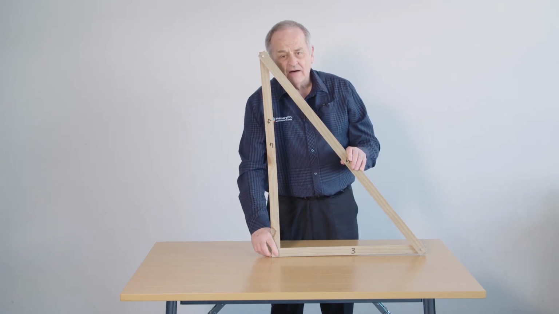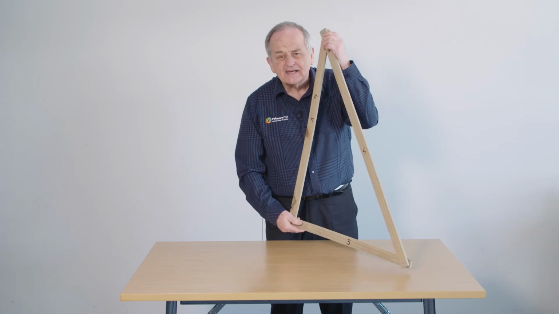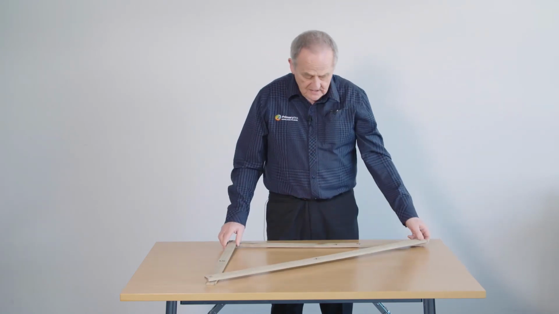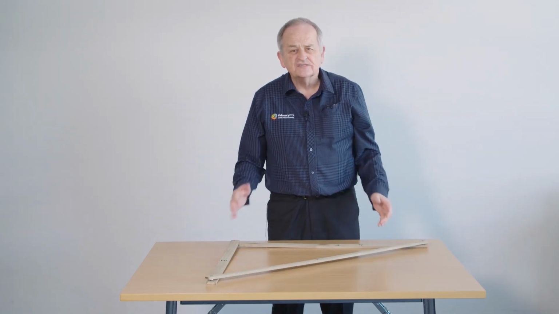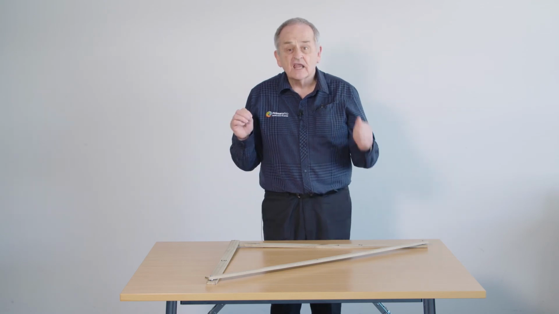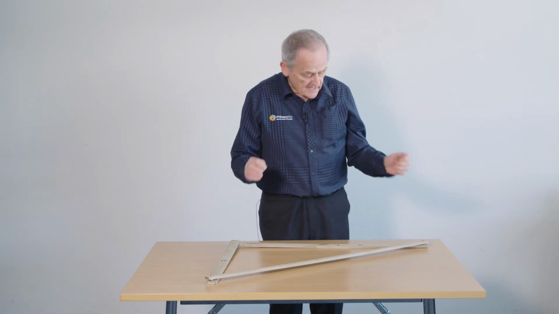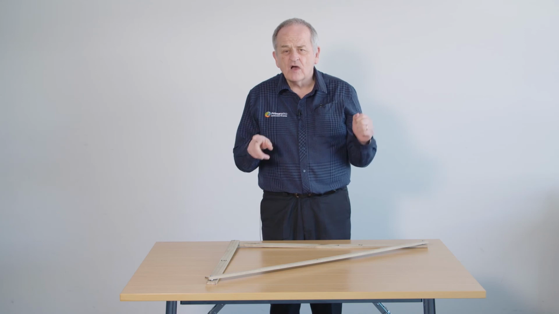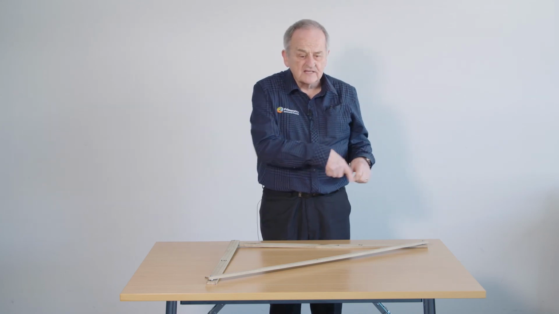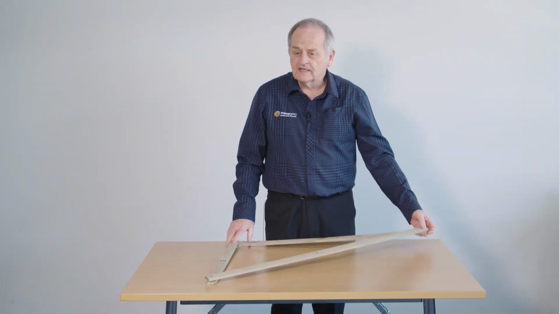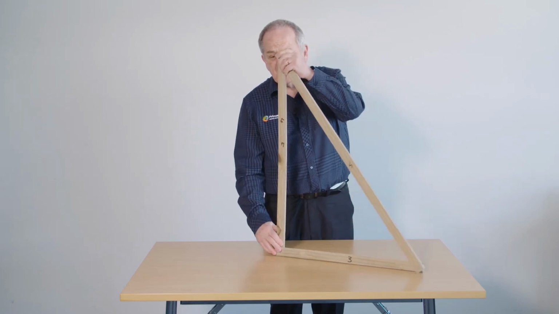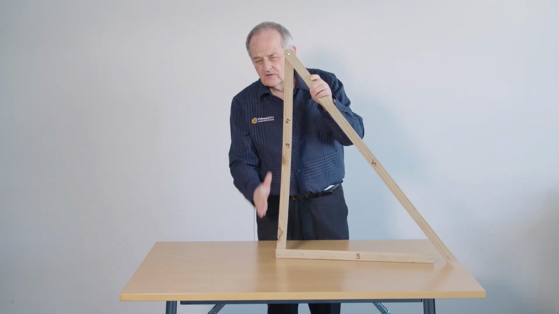So farmers use it when they're laying out paddocks, builders use it as I've said, fencers use it, DIY people use it lots of times in the weekends when they're on projects. How else do you find out either if something is square or maybe if something is completely vertical this way?